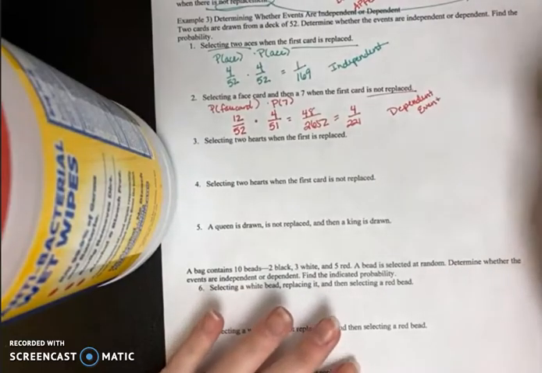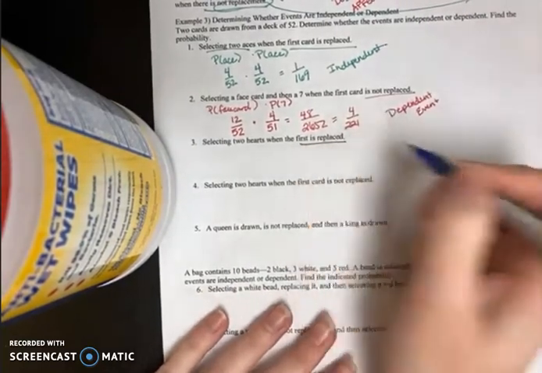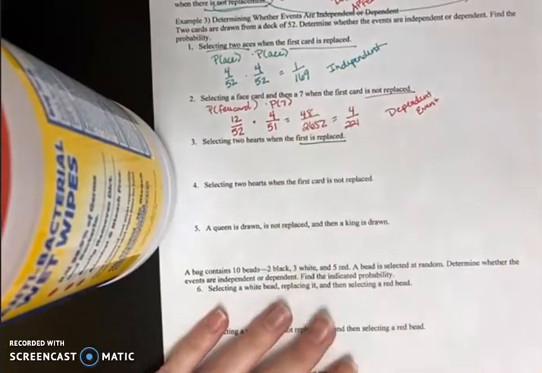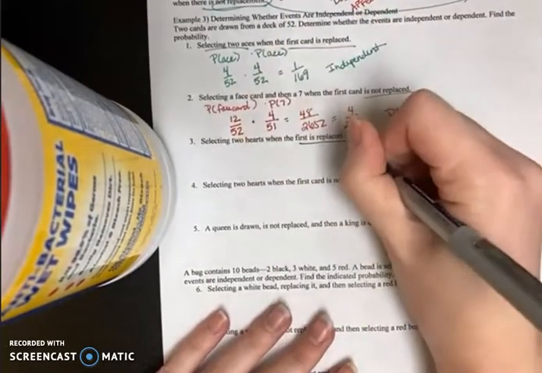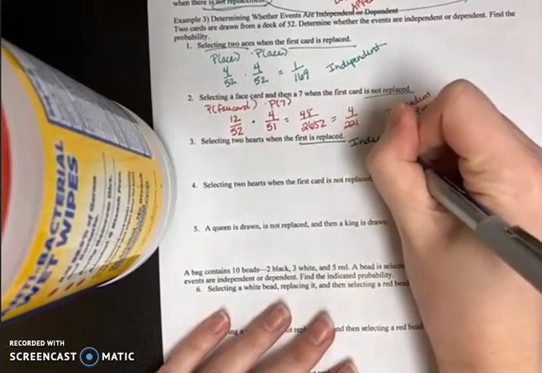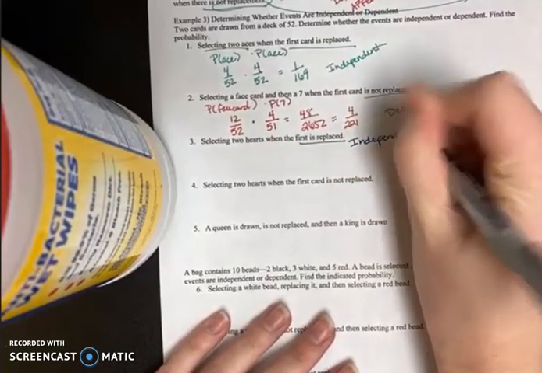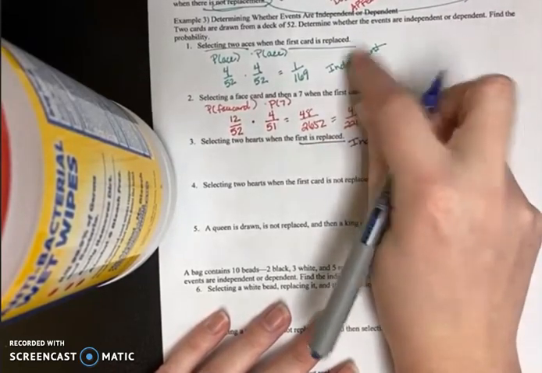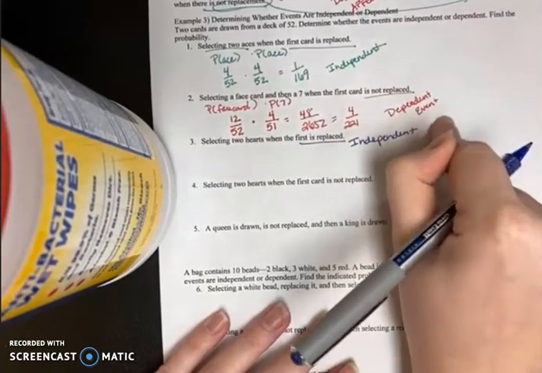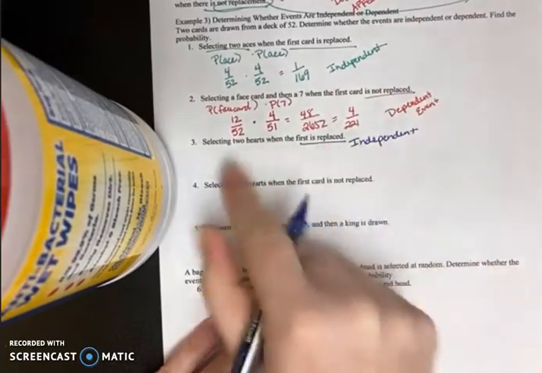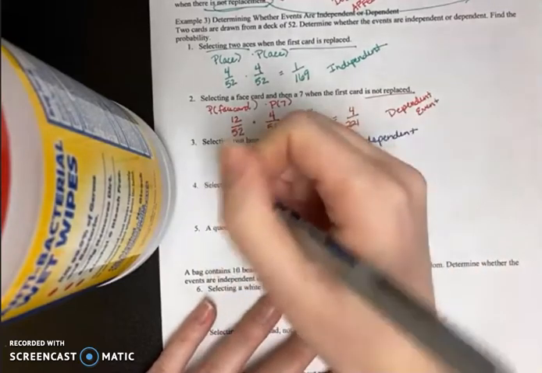Number 3, selecting 2 hearts when the first is replaced. So I've taken out a card, I've put it back. That would make it independent. So what you should be noticing is replacement means independent, not replaced means dependent. So all I have to do is multiply the 2 probabilities together. What's the probability of a heart times the probability of a heart?